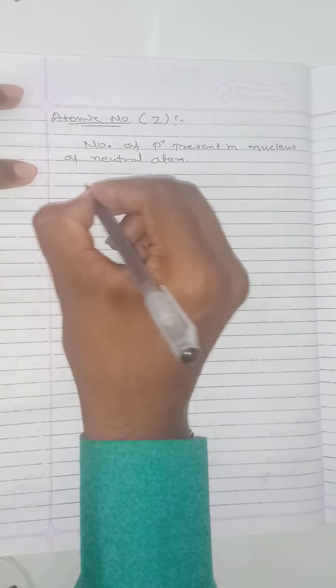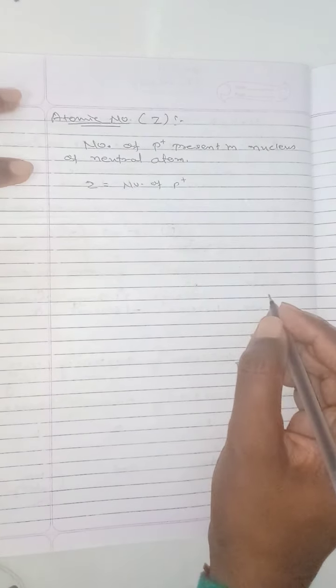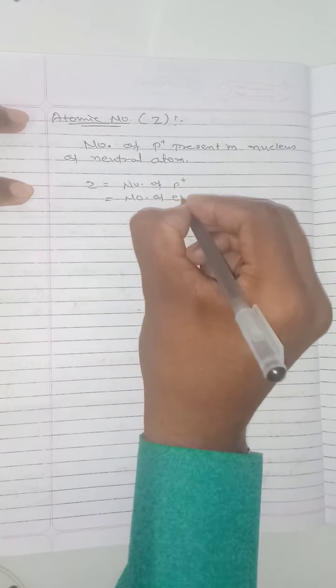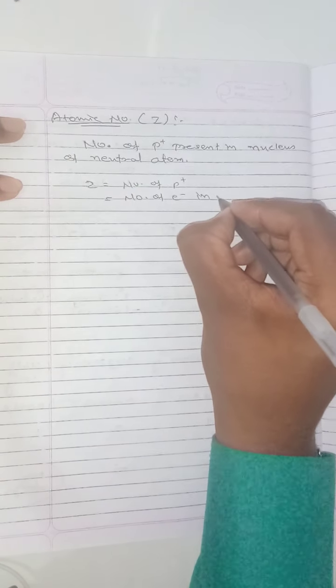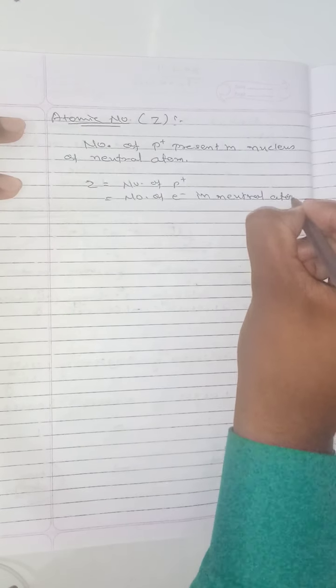That means we can easily write Z equal to number of protons, and that is also equal to the number of electrons in a neutral atom.